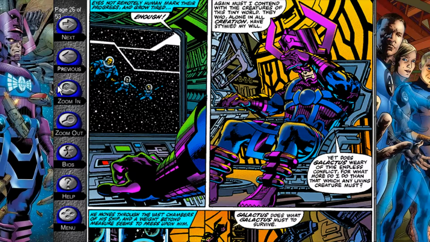Aboard his spherical starship sits the being known as Galactus, pondering the one tiny world which has repeatedly stymied him. With resolve, Galactus realizes he will do what he must to survive, though his power is at its weakest ebb. He draws from his ship all its remaining energy and prepares for the arrival of the champions of Terrax.